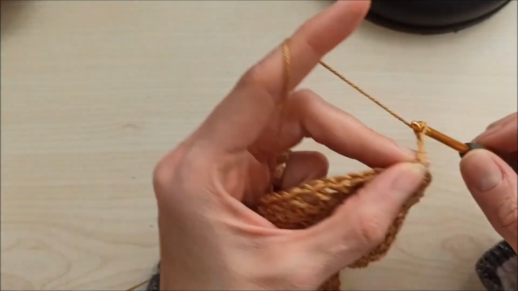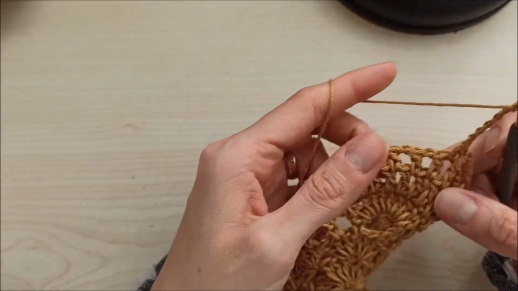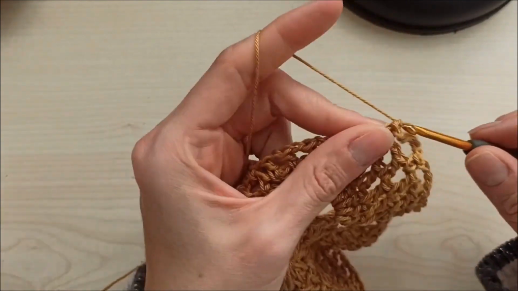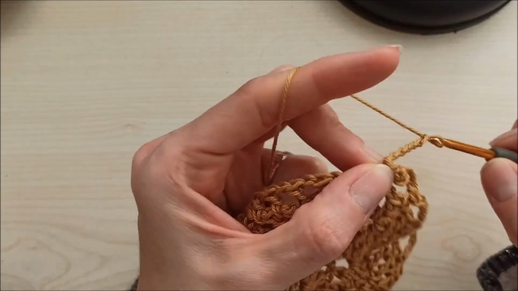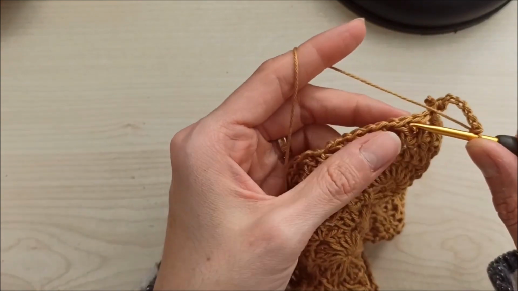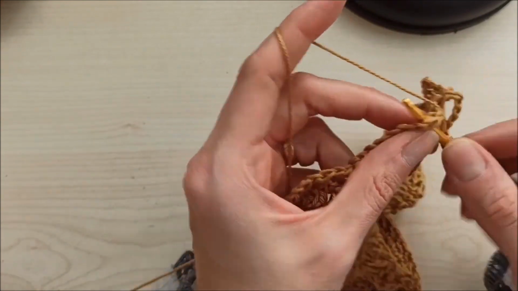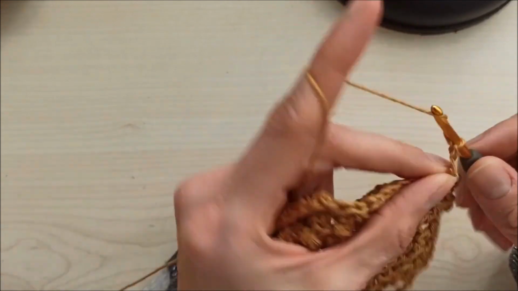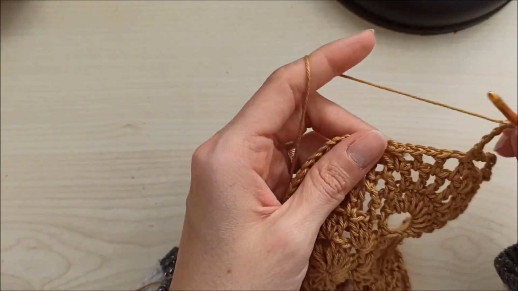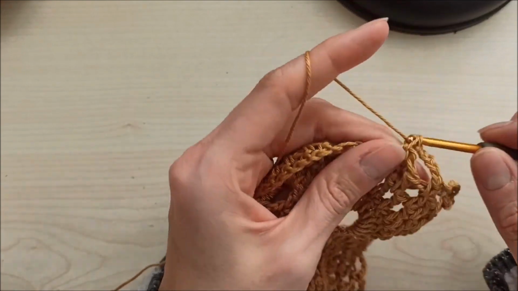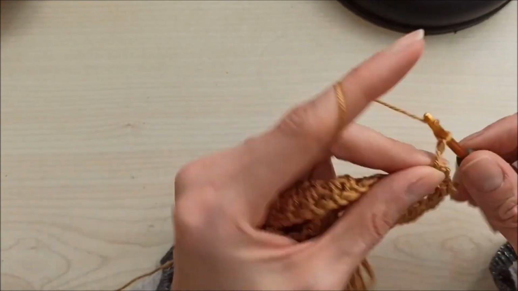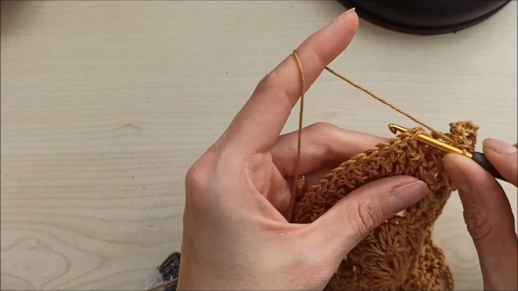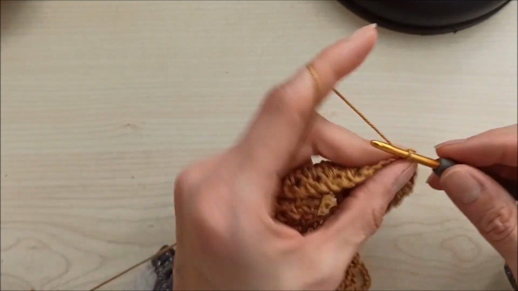1, 2, 3, 4, 5, 6, 7. Skip one space, insert the next one. 1, 2, 3, 4, 5, 6, 7. Skip one, insert the next one here. 1, 2, 3, 4, 5. Skip one, insert next. 1, 2, 3, 4, 5. Skip this space and insert here, join with a single.